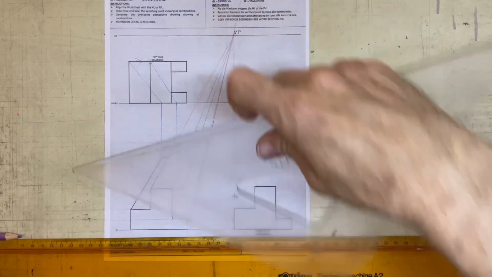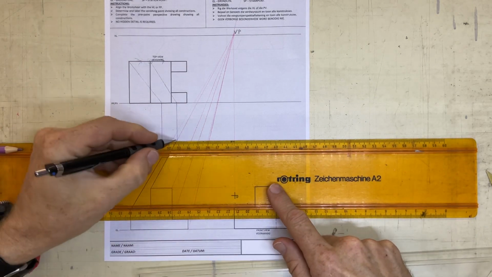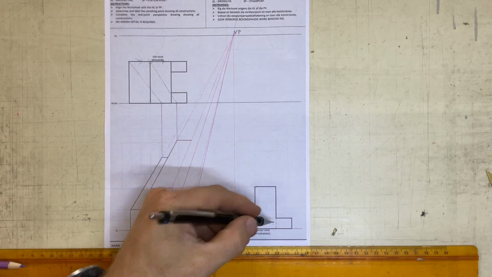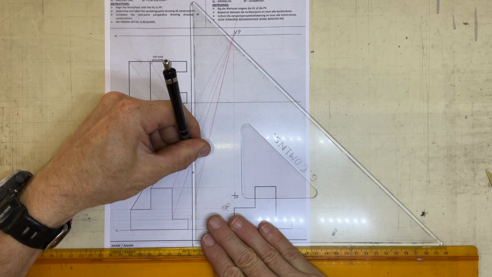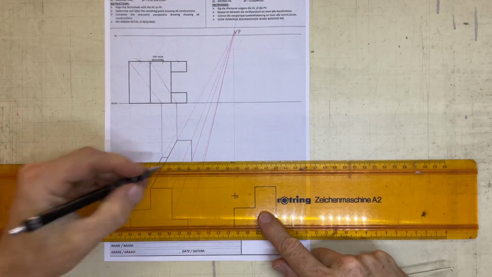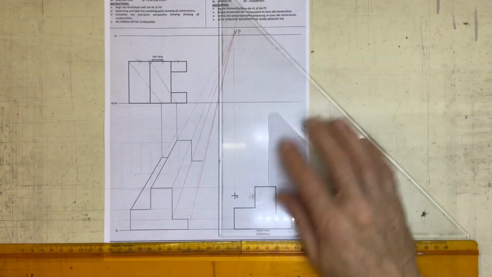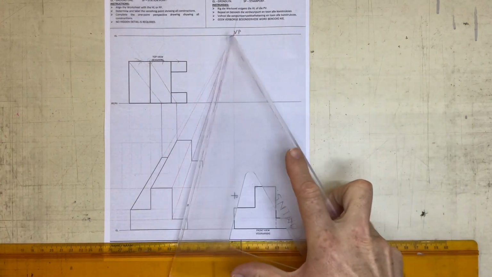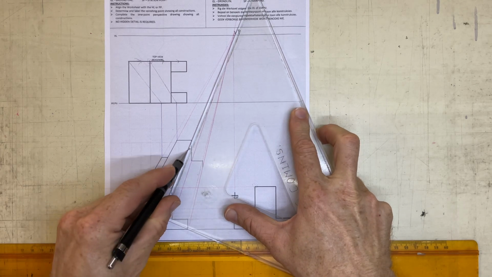Right, once I've got that, you'll see that that line then goes parallel, so I'm going to take a line coming across parallel over there. It then drops straight down from there, so I'm going to drop straight down on my drawing over here. It then goes across parallel, so I'm going to go across parallel over there. And then it drops straight down again, so I drop straight down again over here. And from there, I can then draw in a line going across from there to there.